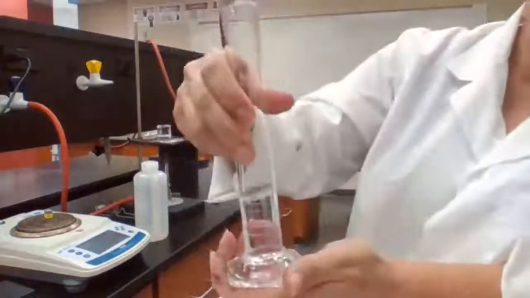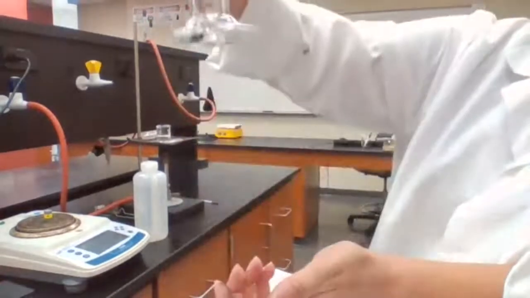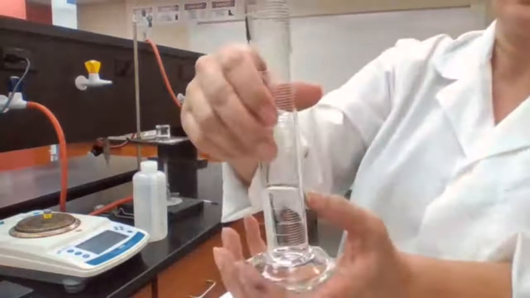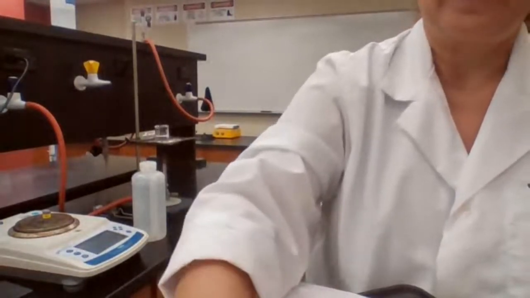It's a 10 milliliter graduated cylinder, you don't have much of a choice. It's going to be with 1 decimal place. So I put 25.5 for 12, 25.5 milliliter.